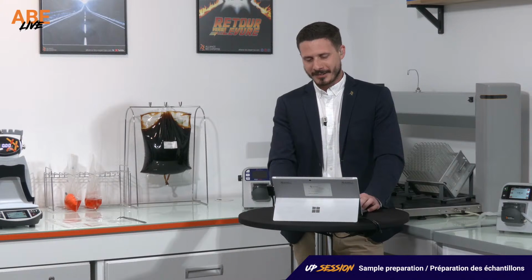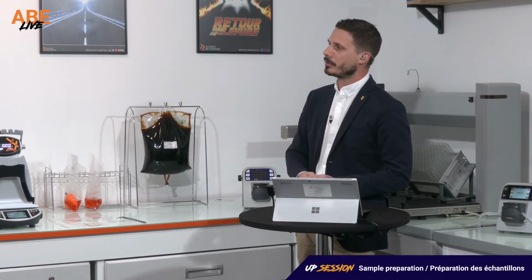Another topic, also very important. We know that musculoskeletal disorders are an important issue for laboratories. So, what can you tell us about the ergonomy of the device?